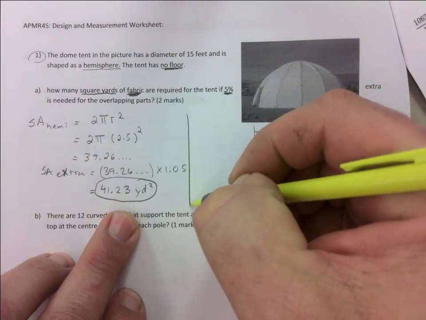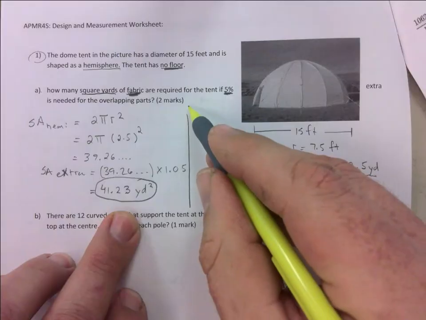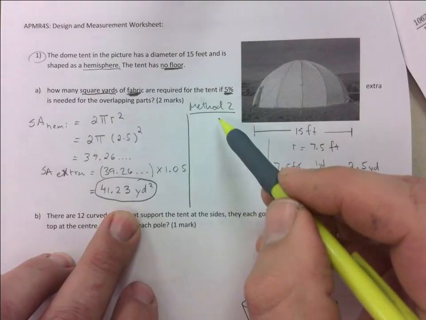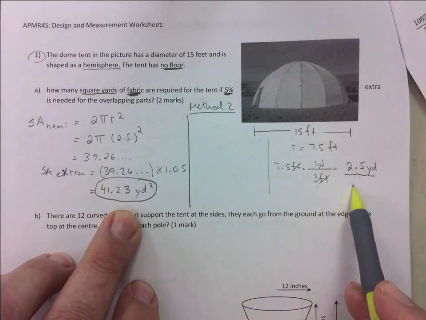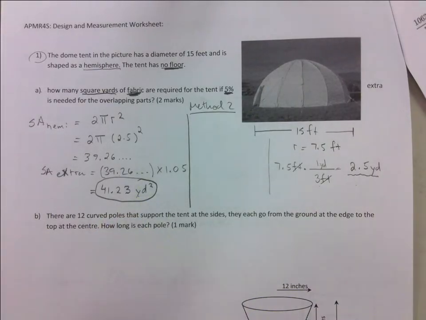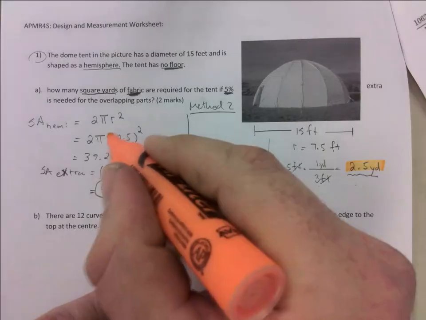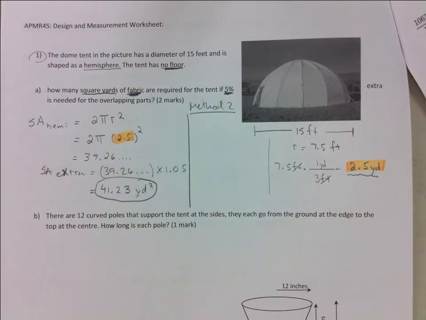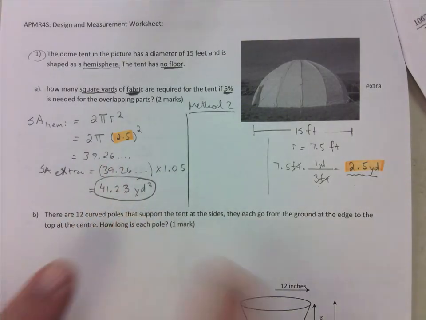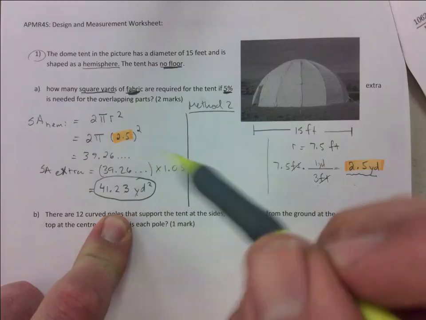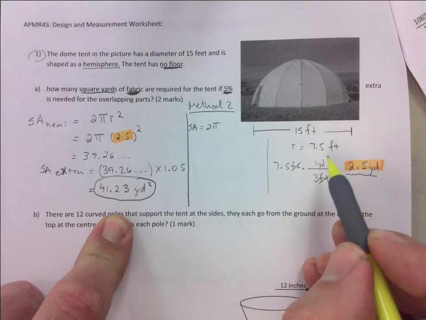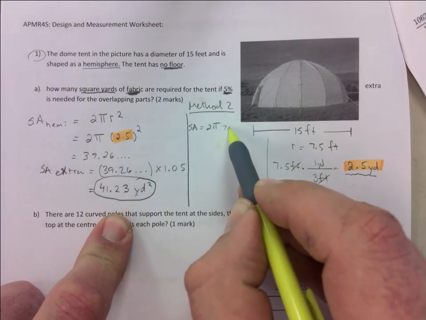But I need you to understand this, okay? Method 2. Method 2, guys, we did some conversions, then we placed it in here. Let's do some highlighting here. The 2.5 happened first. That's what we used there. So we convert it, then we calculate it. The second method would have been surface area is equal to 2 pi. We're going to use the radius in feet.